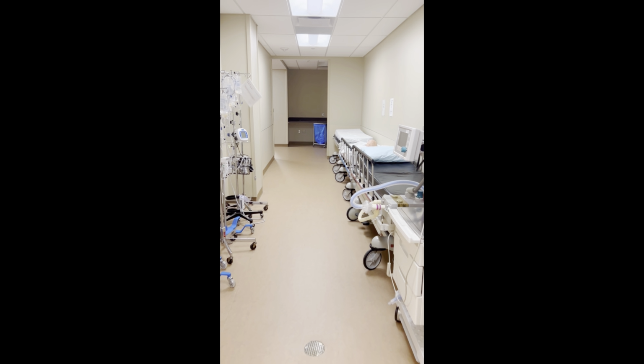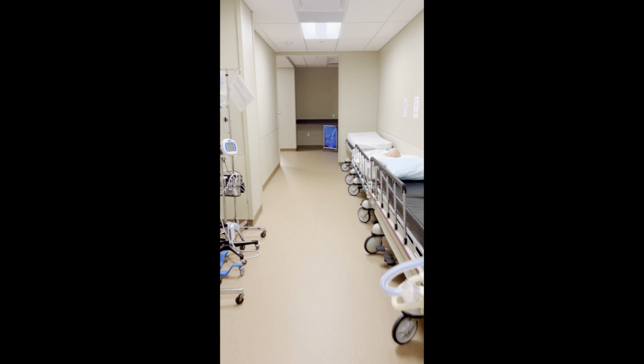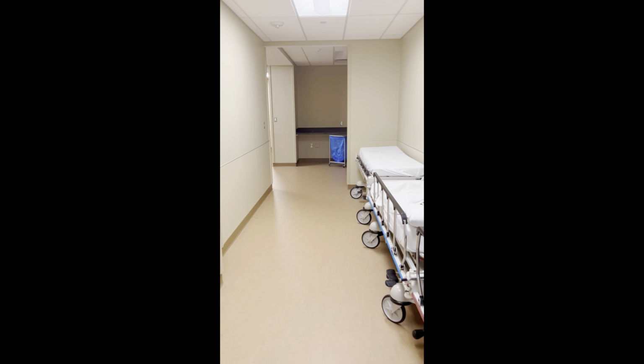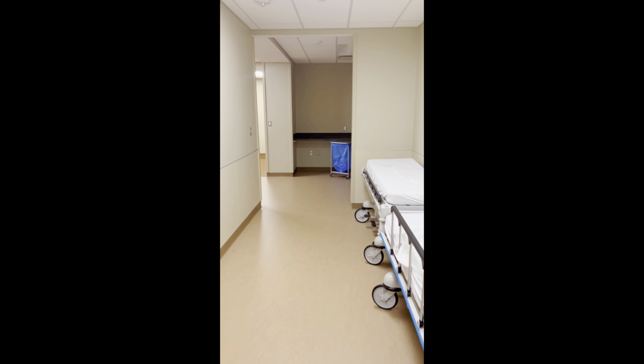And then this back hallway is mainly for storage of IV poles, the anesthesia machine that you just saw there, as well as hospital beds.